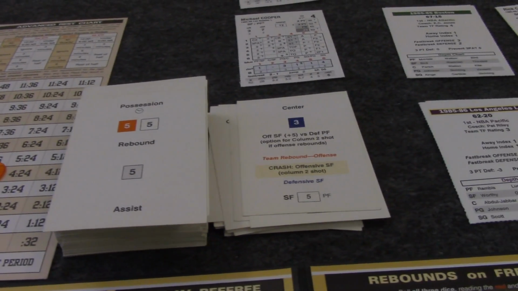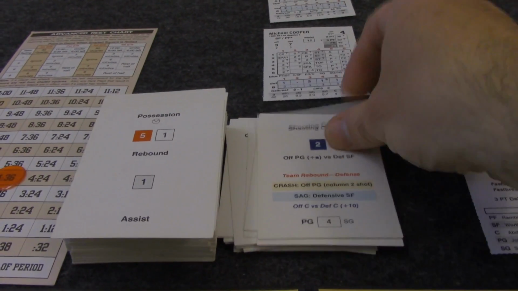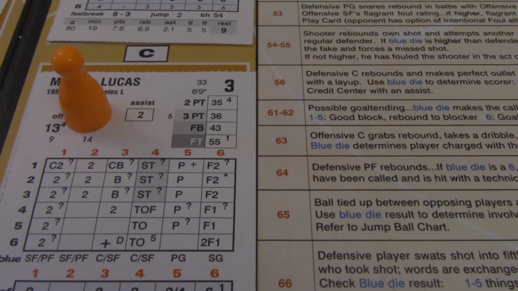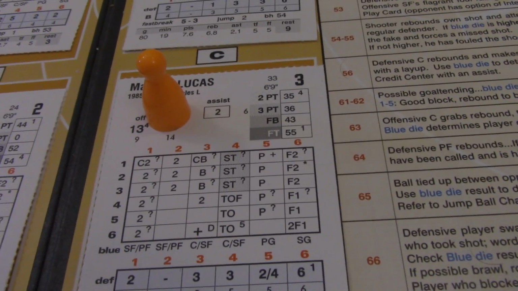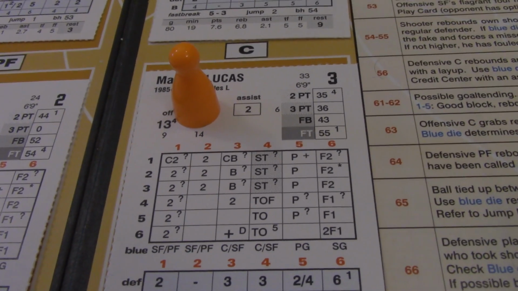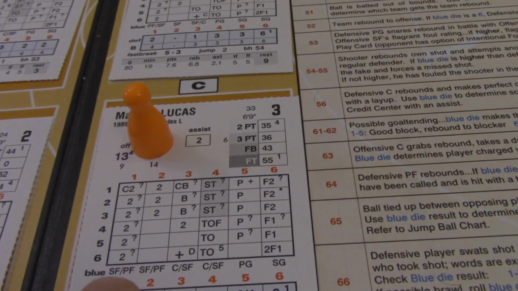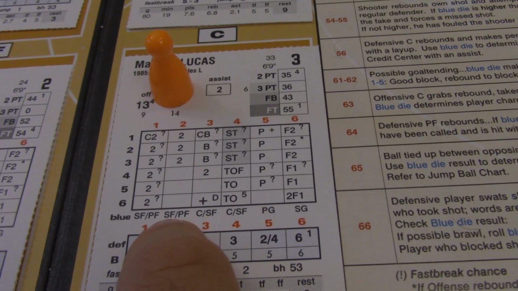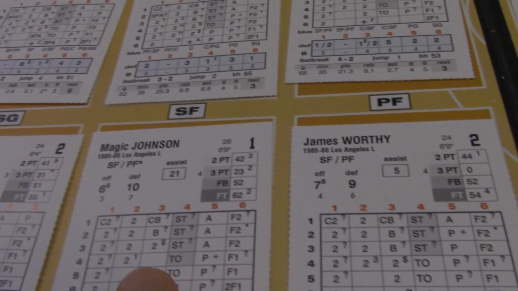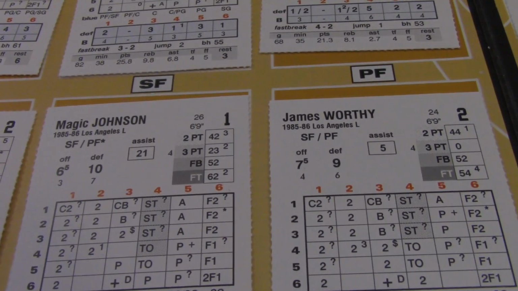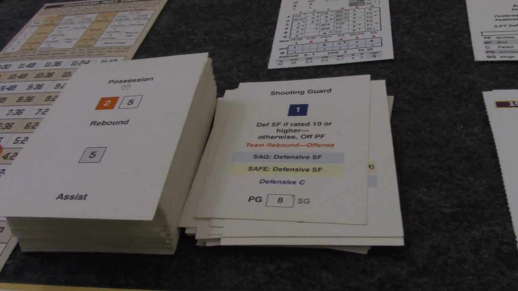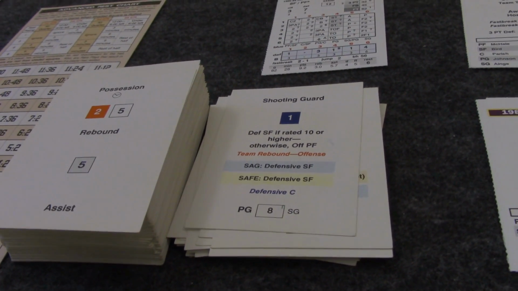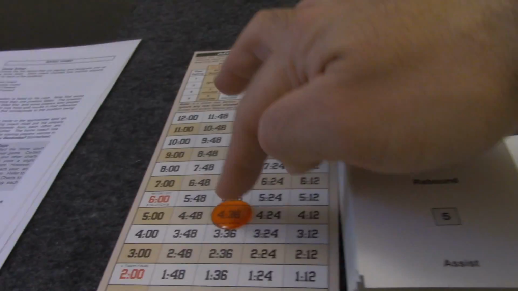Lakers kind of struggling a little bit. Ball's going to go into Lucas. And at 5-1, it's another new result we haven't seen yet, and that's the P+. And so what that means is he sends a really good pass to a player, and he's going to take a 2-point shot, and he'll get to add 10 to his rating. So the blue die was a 2, so that means we're going to go to the small forward position. So he's going to pass it to Johnson, who will have a rating of 52 for this shot. And he sinks it. So Magic with the bucket, Lucas with the assist, and now the Lakers are down 23-20.